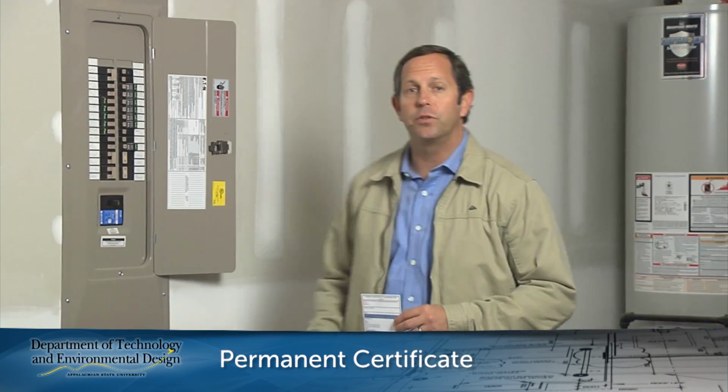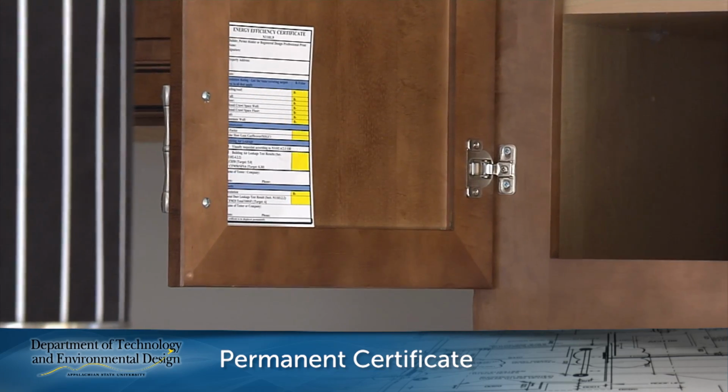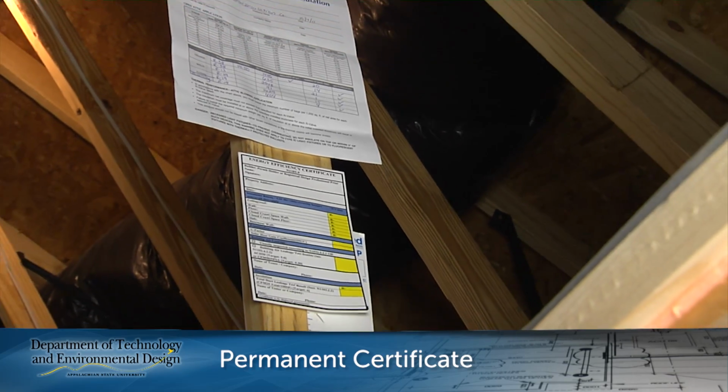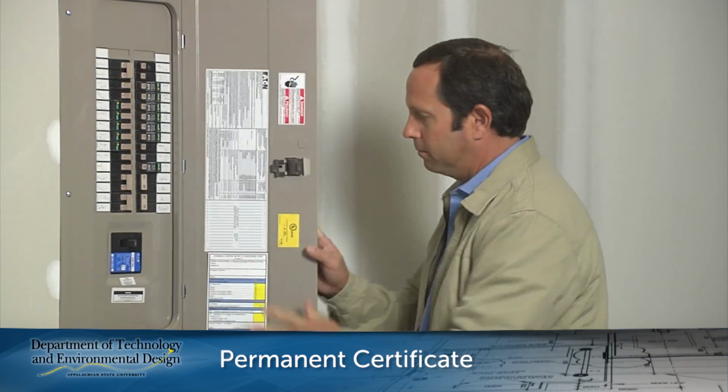Finally, a permanent certificate like this must be completed by the builder, the permit holder, or a registered design professional, then posted in one of the several approved locations in the finished house, including on or in the electrical distribution panel, as long as it doesn't block or cover circuit directory labels in any way, or it can be placed in a kitchen cabinet, in the attic by the insulation card, or another location as specified in the code. And that's about it.